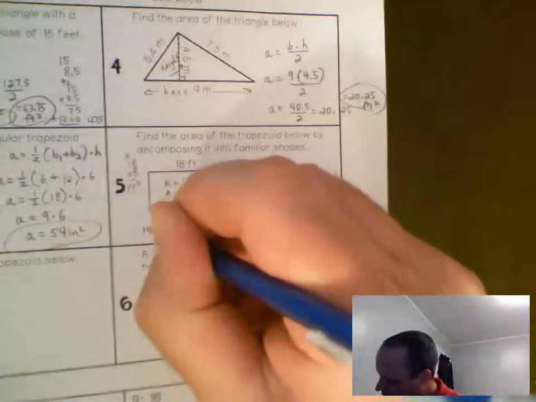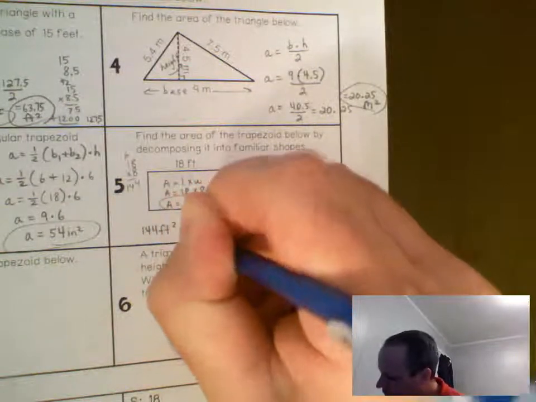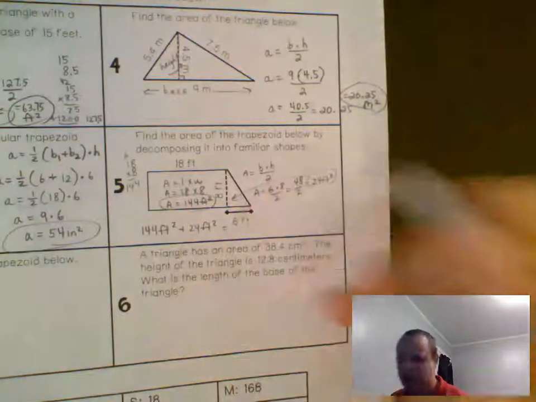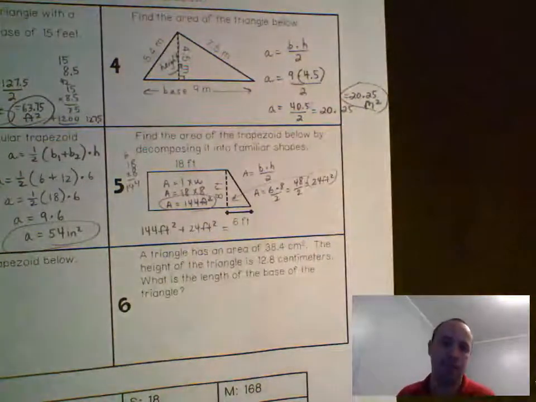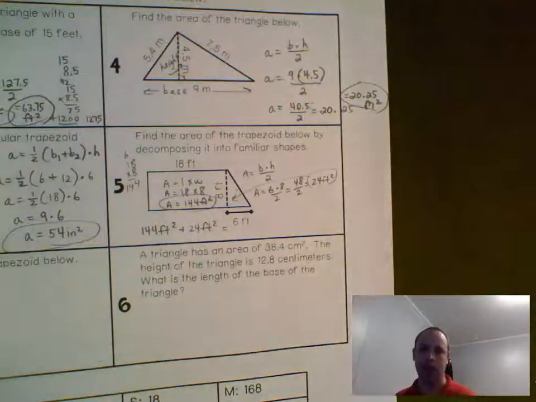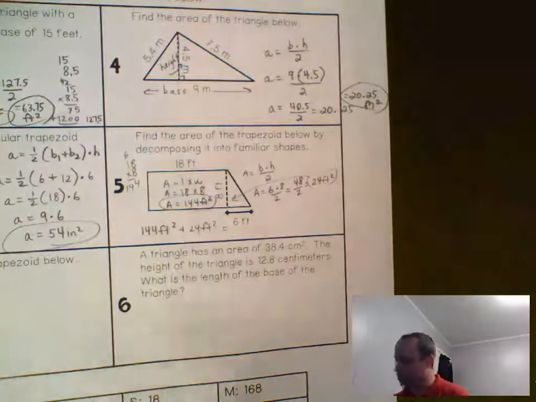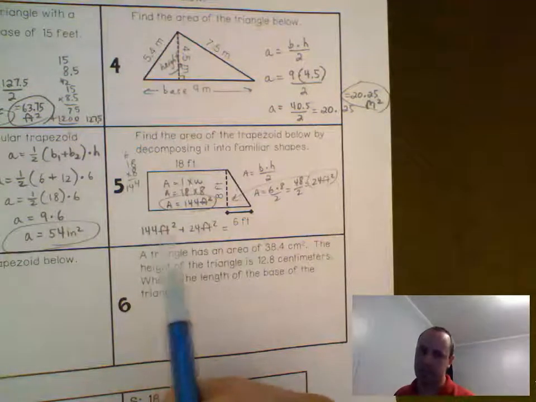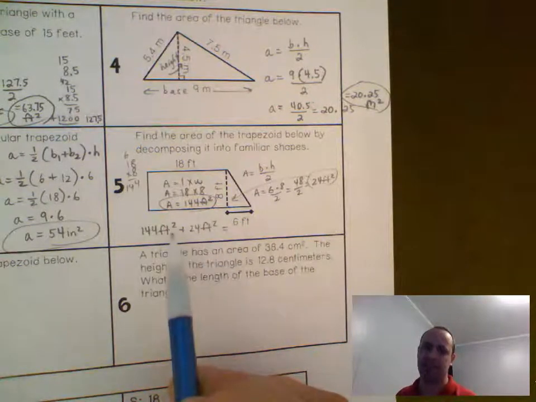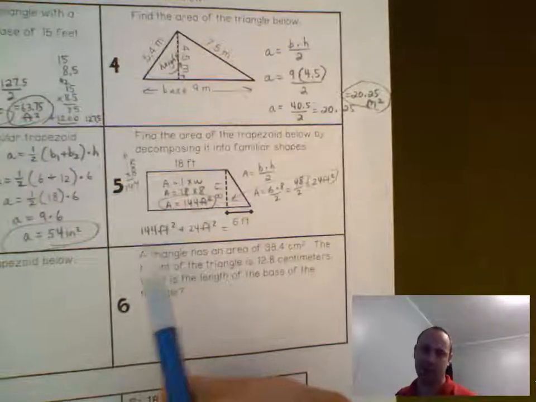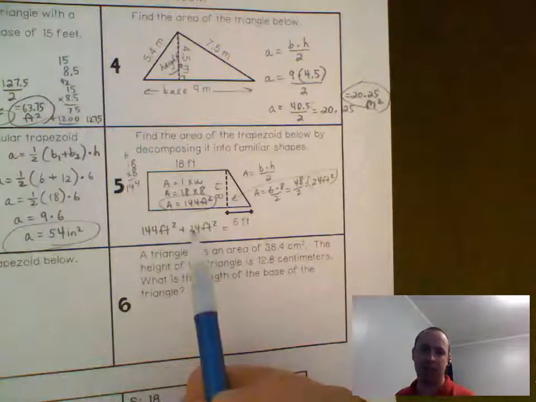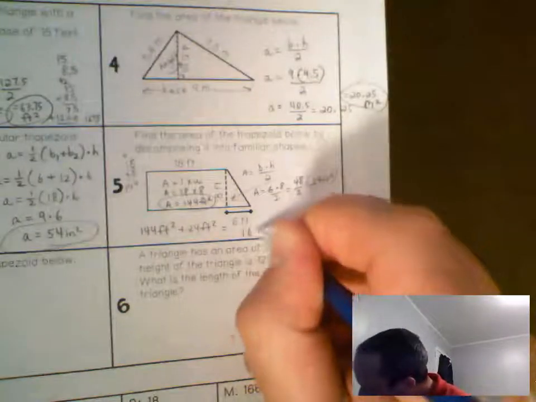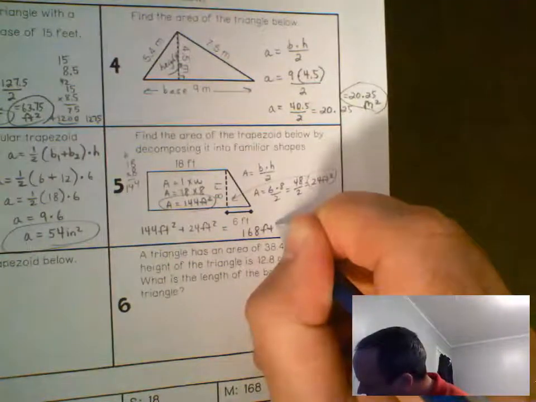So it'd be 144 feet squared plus 24 feet squared. And that doesn't give you feet to the fourth. It's still feet squared because you're adding them, okay? You're not multiplying them. Like when we multiply inches times inches, we get inches squared. But when we add feet squared plus feet squared, we just stay with the same ending, okay? So this would be 144 plus 20, that's 164, plus 4 more is 168. So your answer would be 168 feet squared.